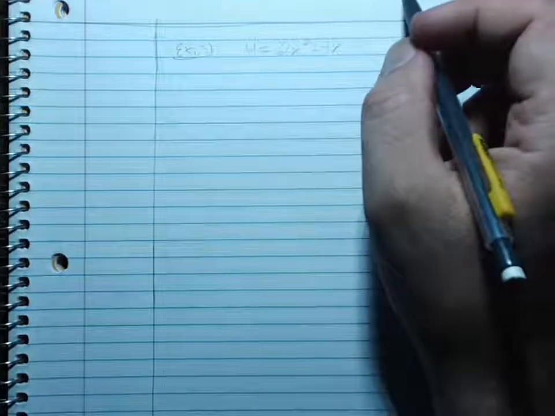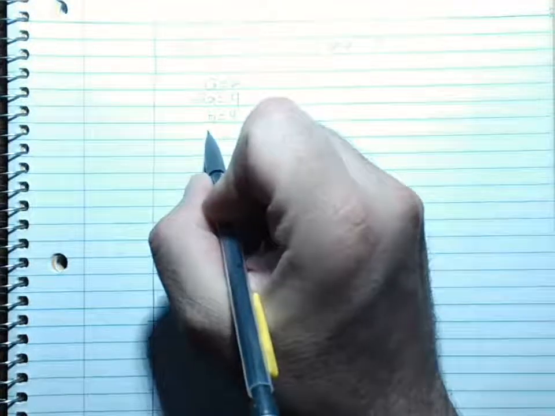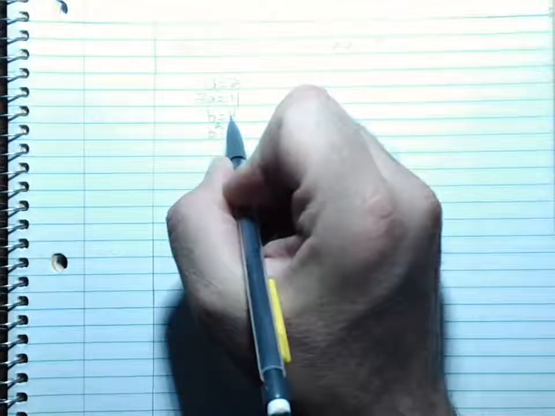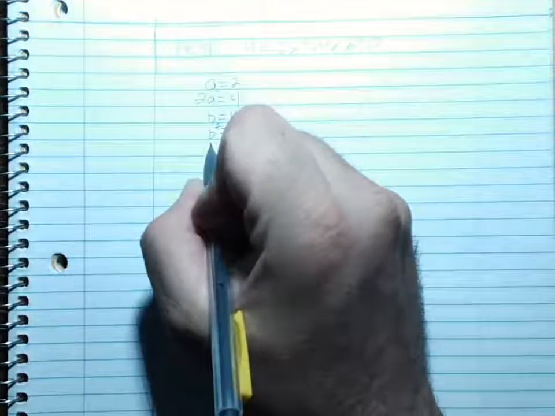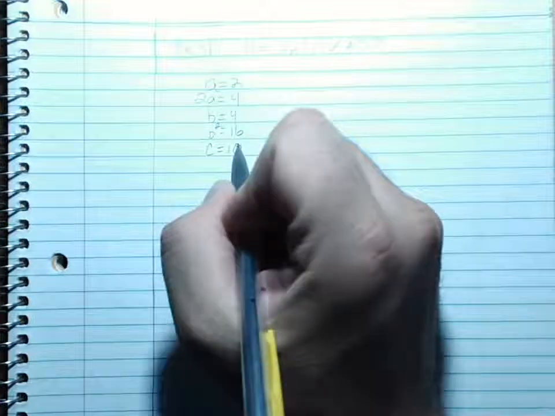How about plus 10? Alrighty, so a is 2, which makes 2a 4. 2 times 2 is 4. B is also 4, which makes b squared, whatever 4 squared is, which is 16. C will be 10.